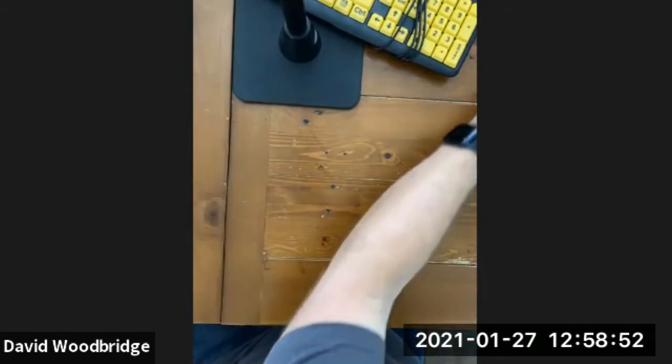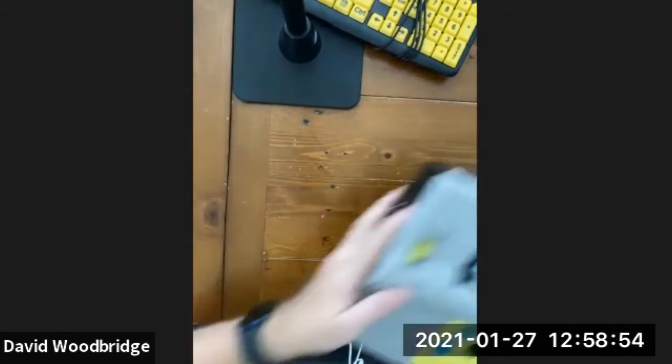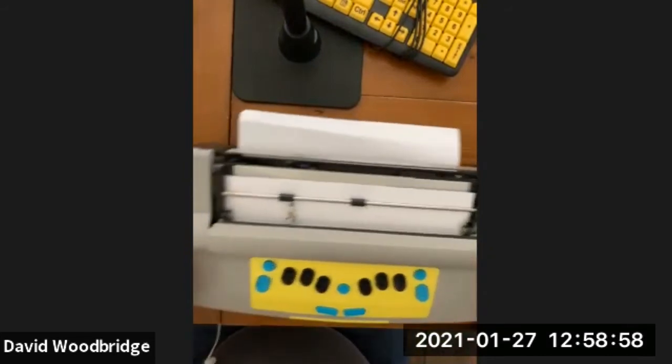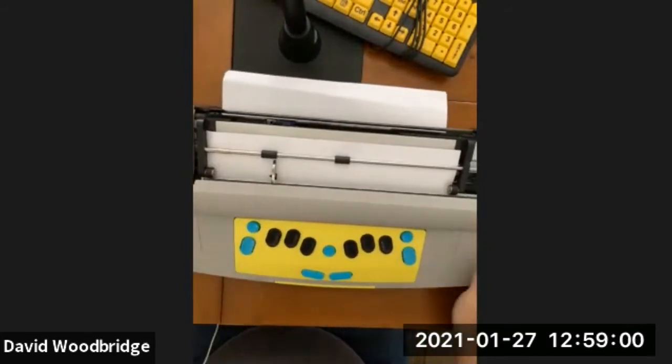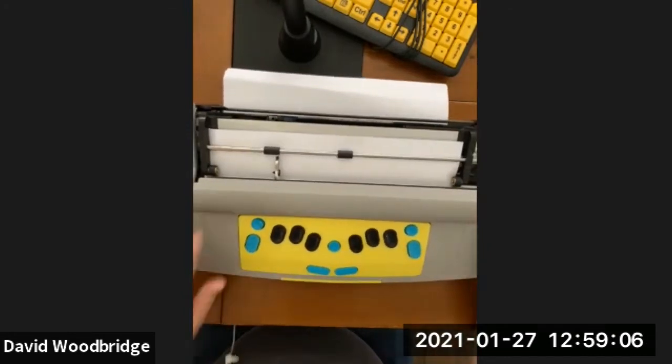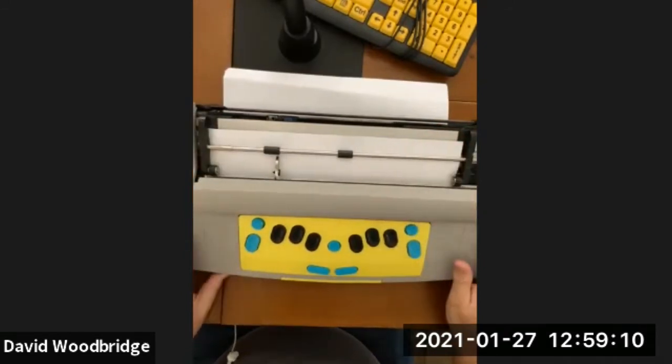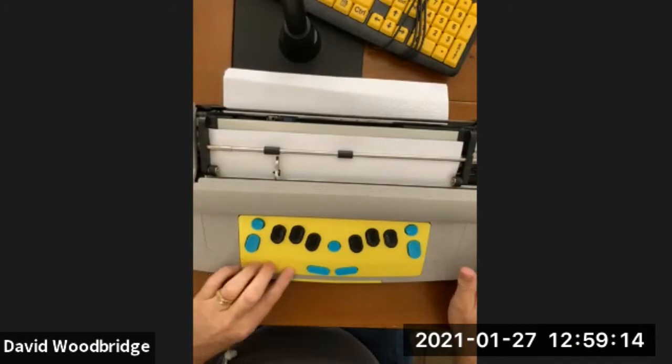Now, just to change the tone a little bit, I'm just going to, oh geez, this is heavy. Right. This is probably one of my favorite devices, and I keep saying that. Every electronic device is my favorite device, by the way. This is an electronic Perkins Brailler. It's called the Mountbatten. It's been around since 1990, so it's been around for 30 years.